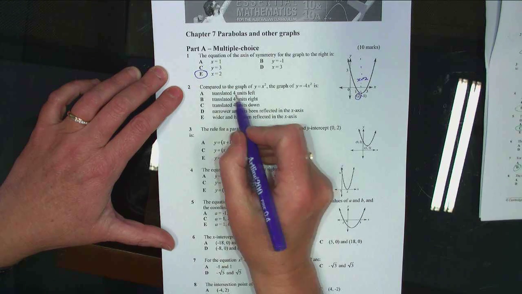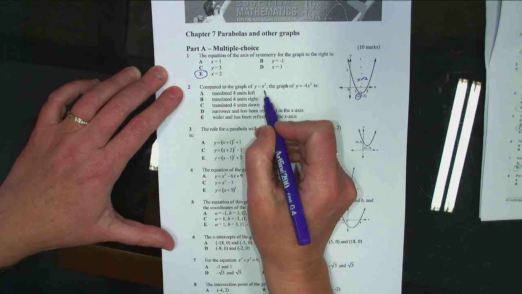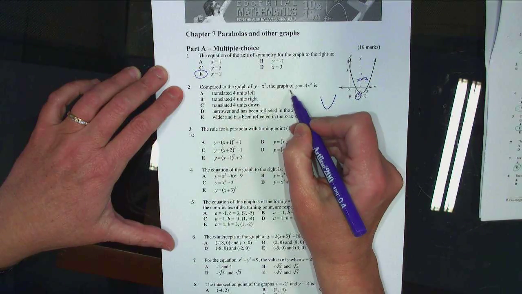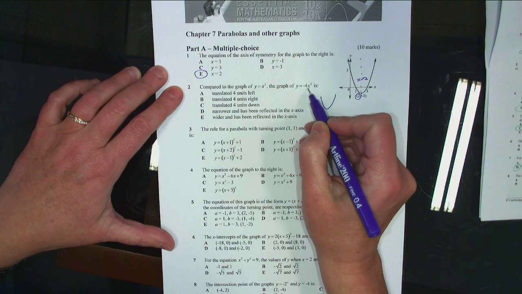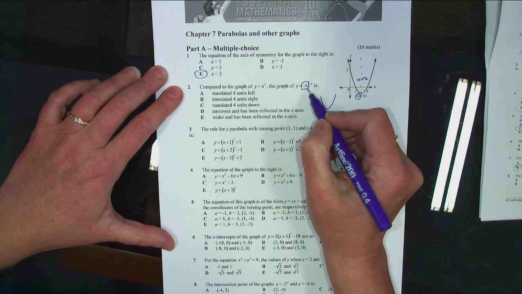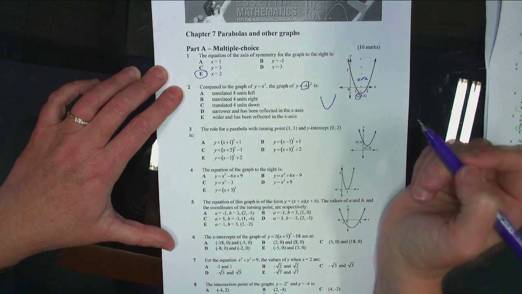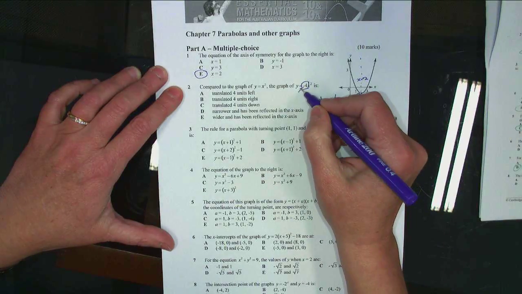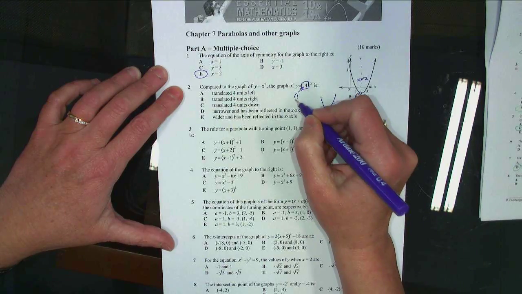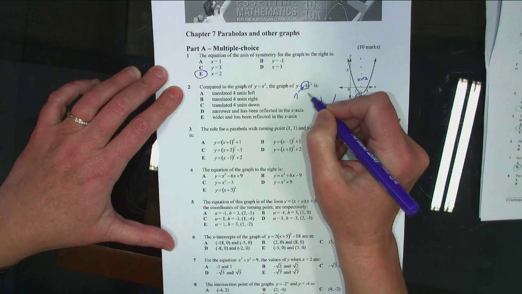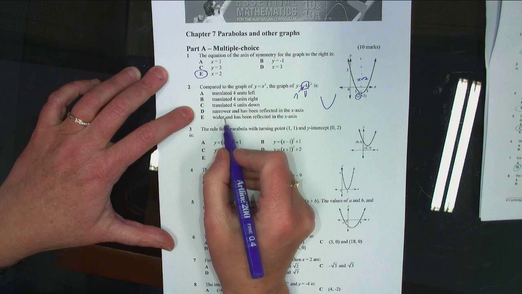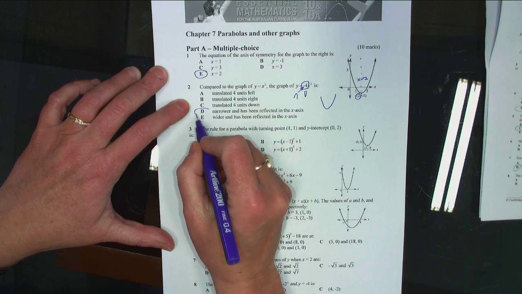Question 2, compare to the graph of y is x squared, which we know is just a normal parabola. The graph of y equals minus 4x squared is. So what do we know about minus 4 as the coefficient of x squared? The minus causes the graph to go upside down, and the 4 makes the graph narrower. So it's narrower and it's been reflected in the x-axis.